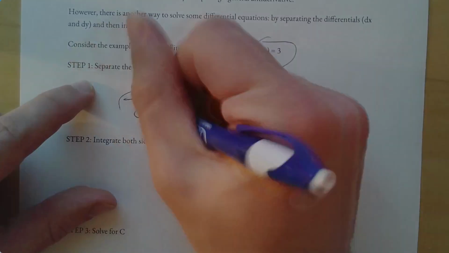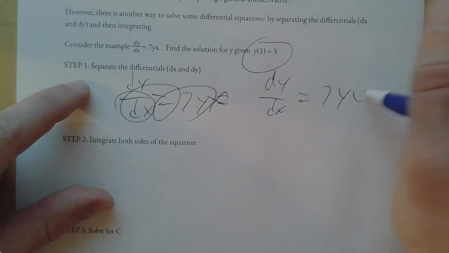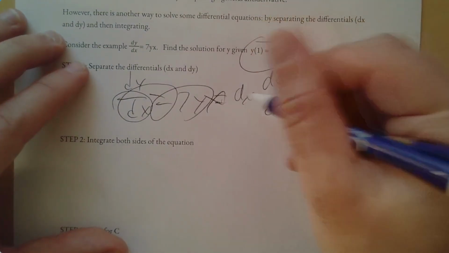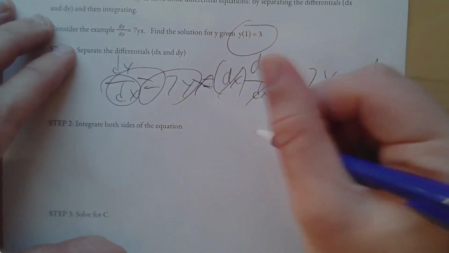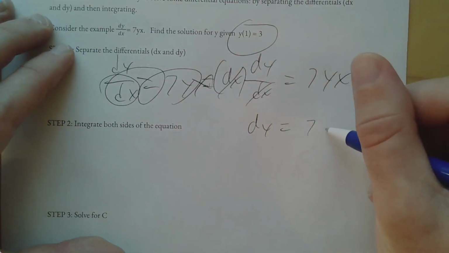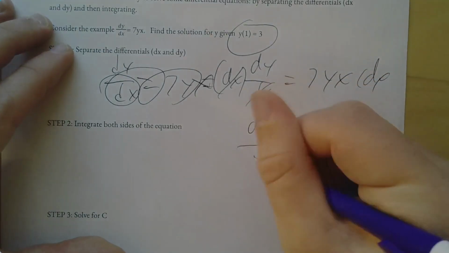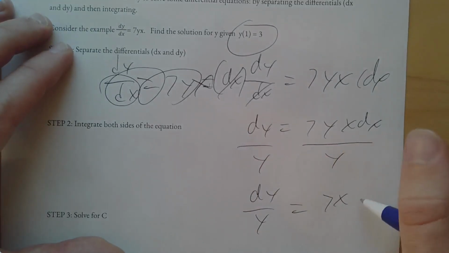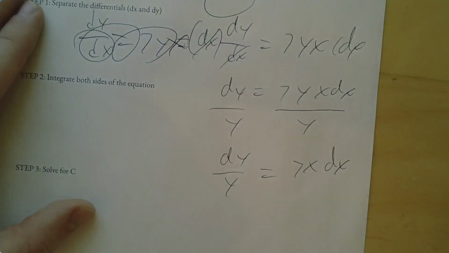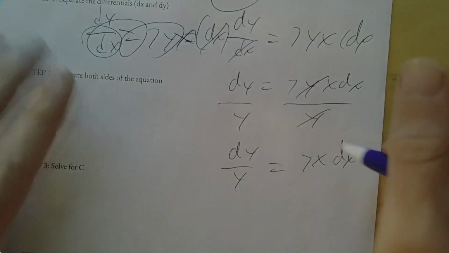dy/dx equals 7yx. You multiply both sides by dx right here. Cancel, cancel. So you get dy equals 7yx dx. To get that y over, you divide by y, divide by y. So you have dy over y equals 7x dx. Good? Good, because that cancels that, right? So that's 1 point, just for doing that.